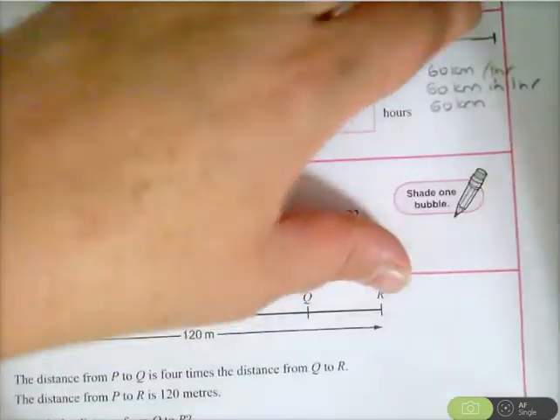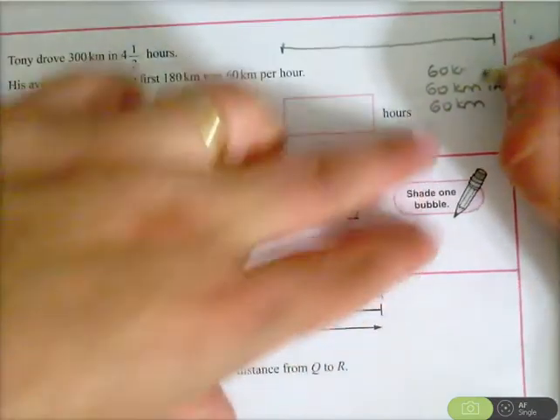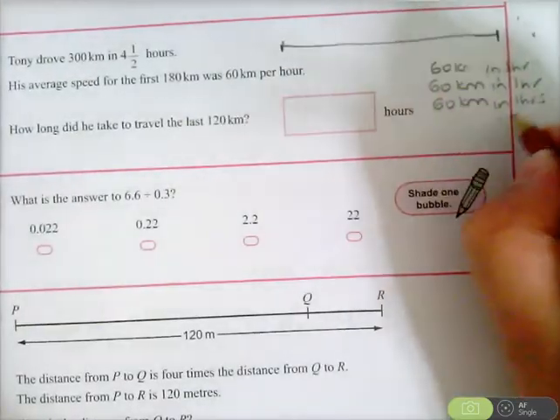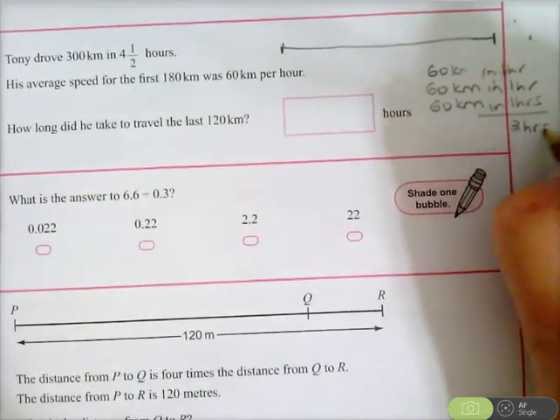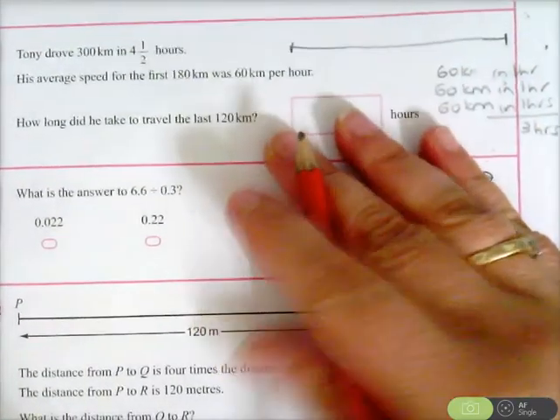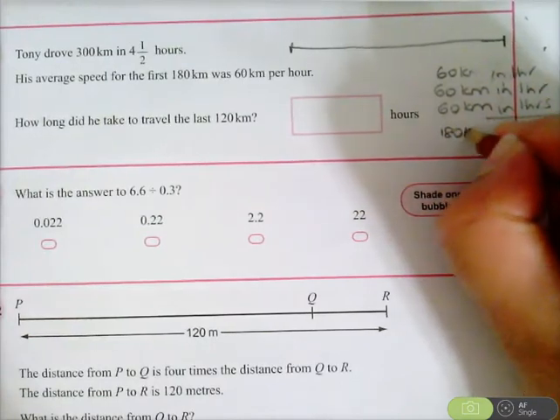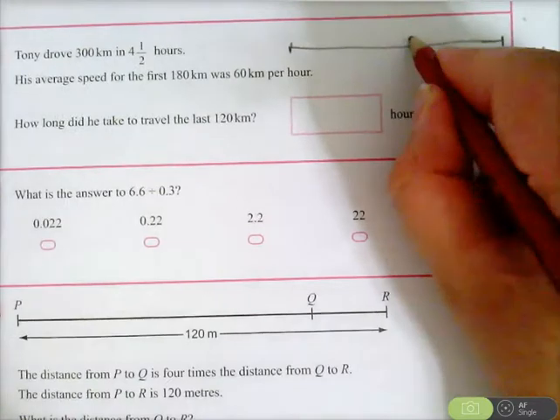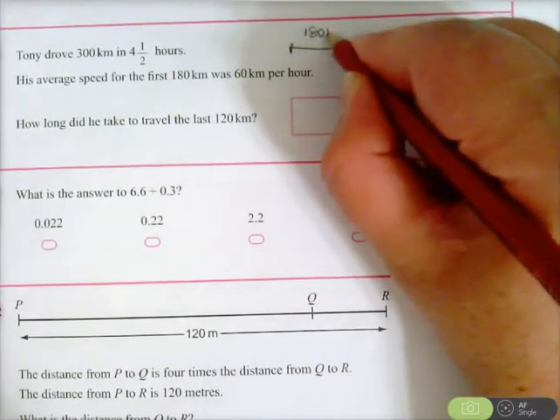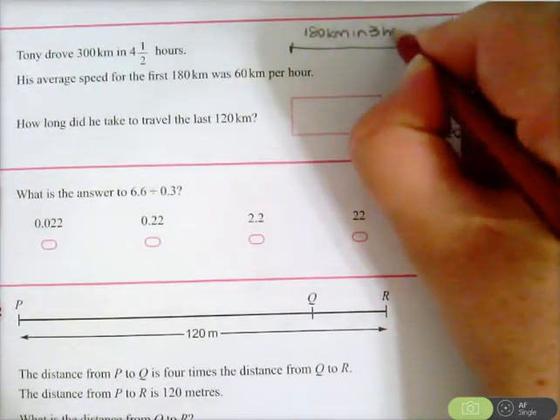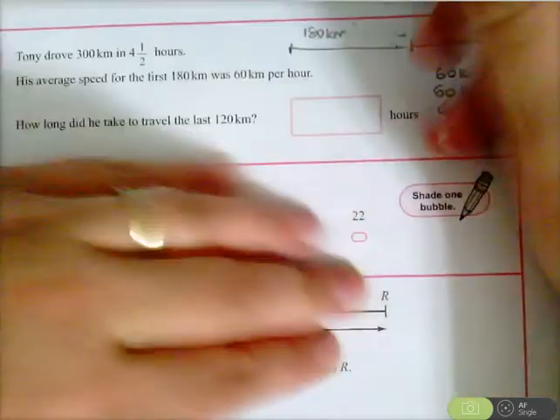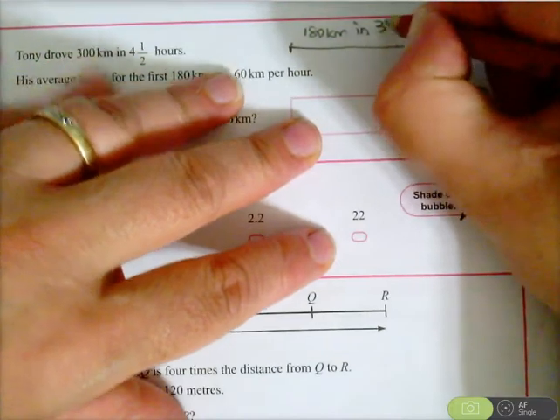Okay, so 60 kilometres in the first hour, 60 in the second, 60 in the third. He's obviously travelled for 3 hours. It took him 3 hours to do that. So he has travelled 180 kilometres in 3 hours. So I'm just going to put here that he's travelled 180 kilometres in 3 hours in there. So you can't read that very well. 180 kilometres in 3 hours.